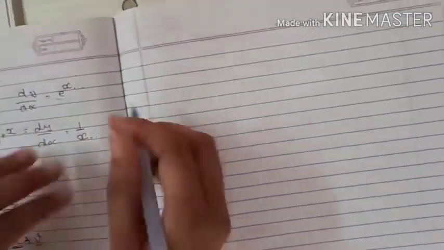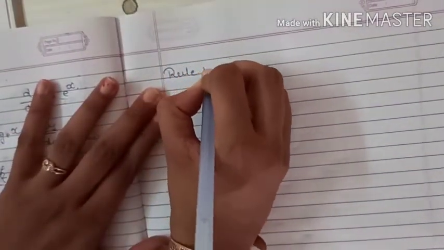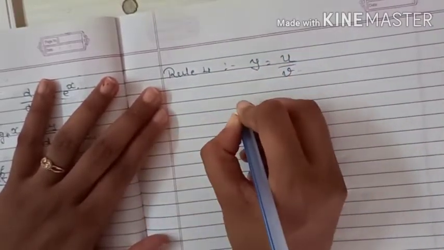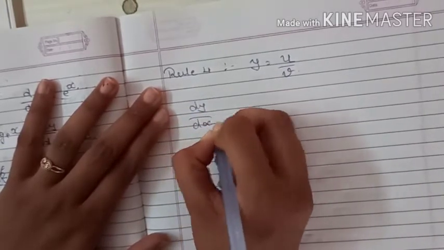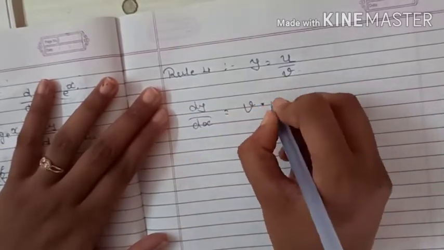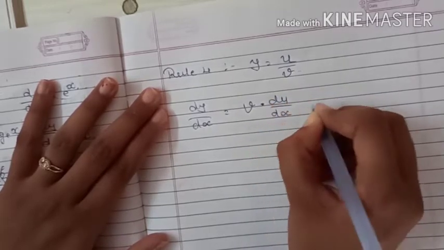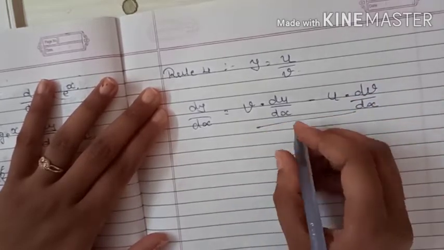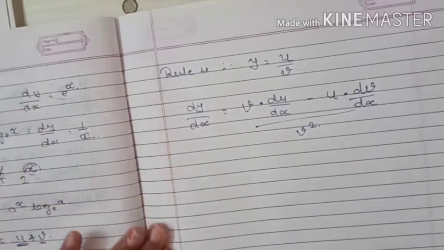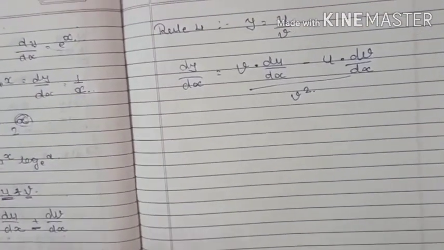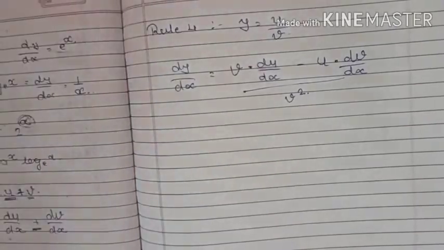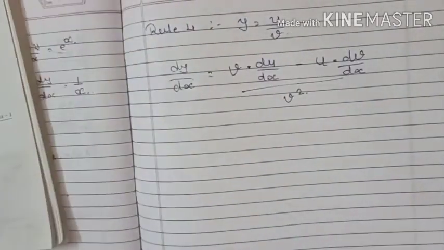Now rule number 4. It is a division, so y is equal to u upon v. So dy by dx is equal to v into du upon dx minus u into dv upon dx, whole over v square. You might not understand this kind of rule now, but whenever we apply it in the sums, you can easily understand this, right? So don't get confused, just write down and try to remember the rules.